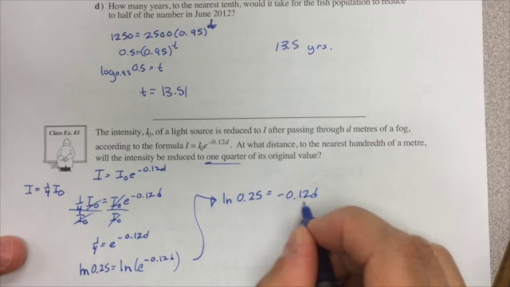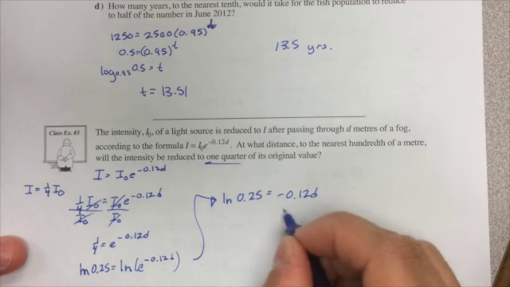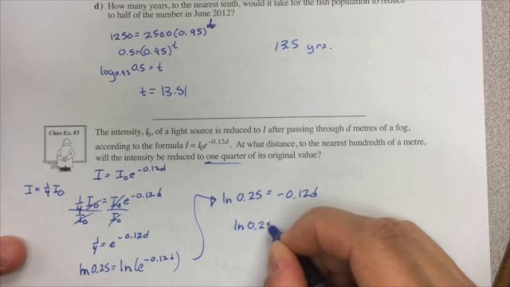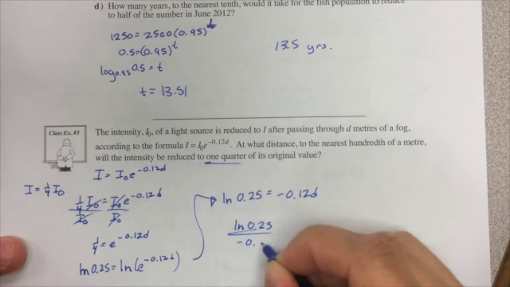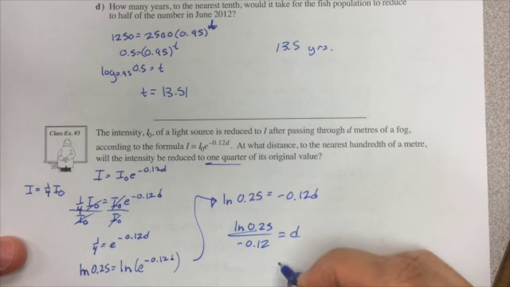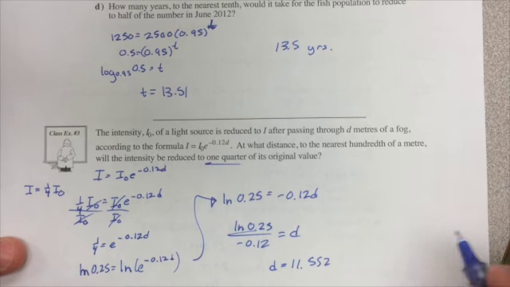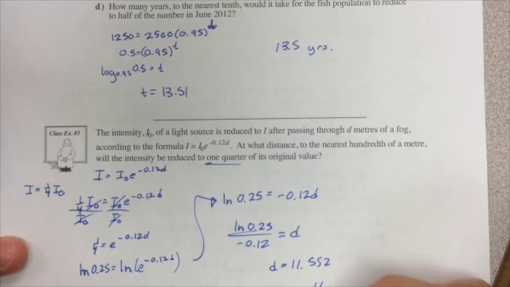And then what I want to do is divide both sides by negative 0.12, so I'm going to have natural logarithm of 0.25 divided by negative 0.12. That's equal to my distance. And we're going to get a value for our distance that is equal to 11.552, but we want it to the nearest hundredth. So we'll round that to 11.55 meters.